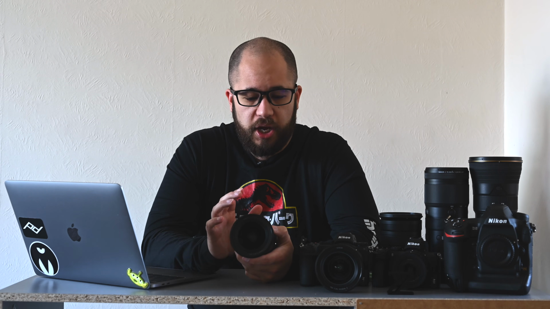So the lens that I'm going to go to and still keep in my bag and still be my go-to wide angle lens is going to be that 14 to 30 f4. And I don't think that will change for some time, at least until maybe the 14 to 24 2.8 becomes available.